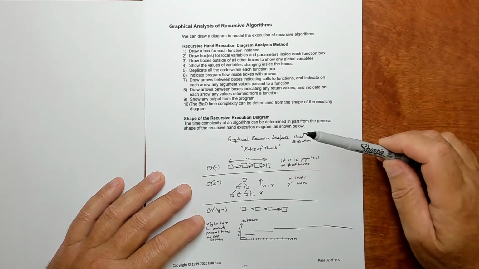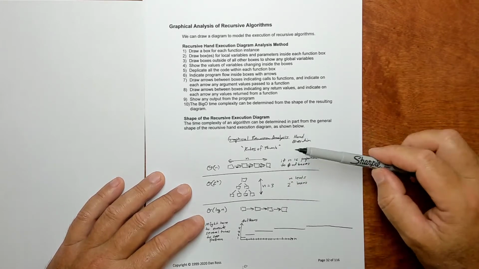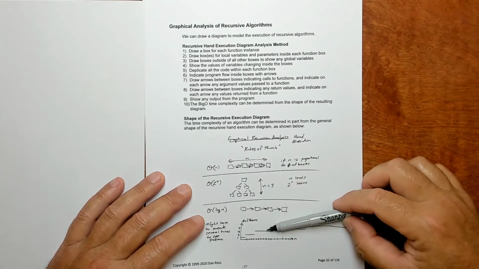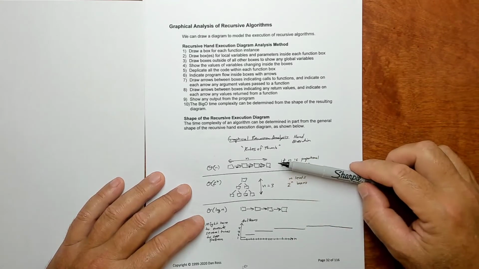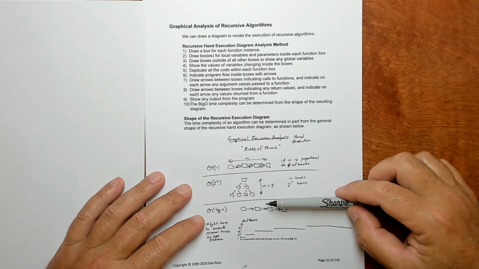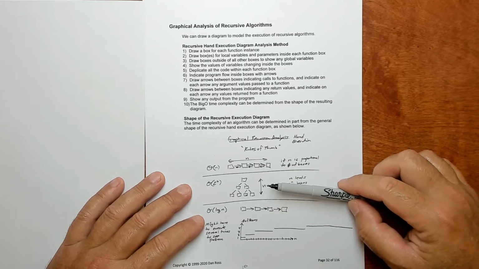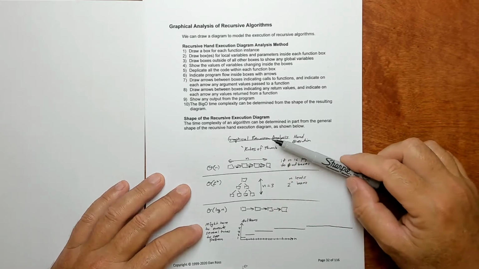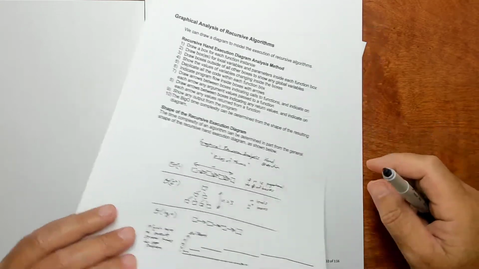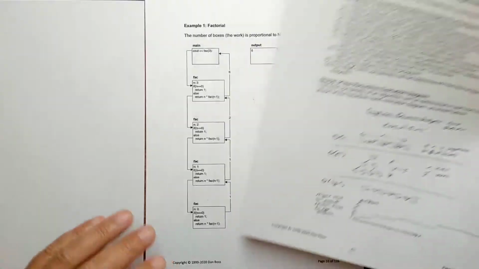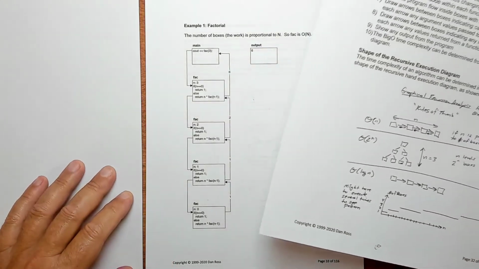Now we're going to look at Queens, which doesn't have any of these shapes. Queens is kind of an outlier. It's a weird looking thing. All right, but we'll talk about that. Okay, so here, let's go through a couple of classic algorithms that we've already looked at.